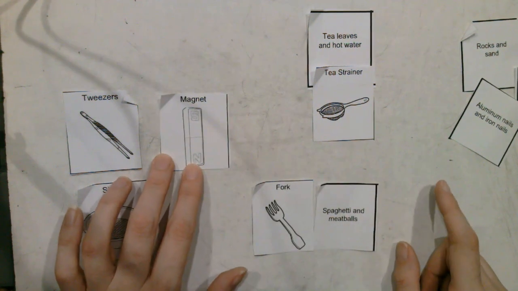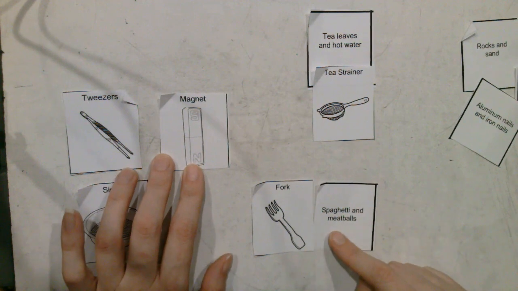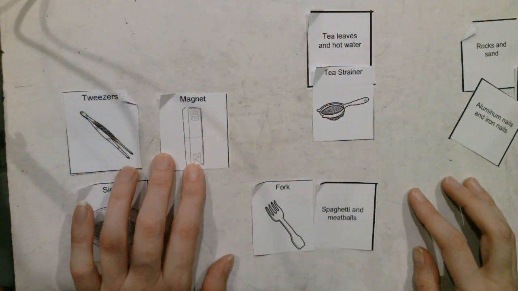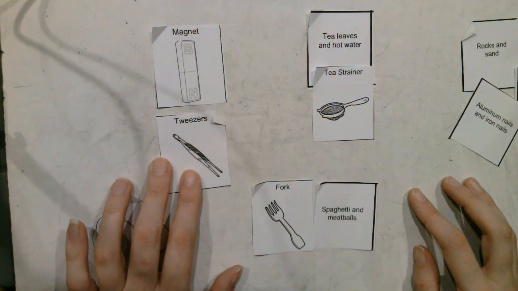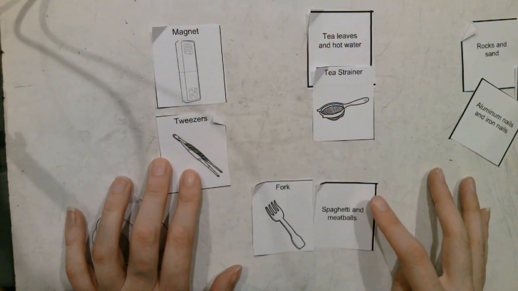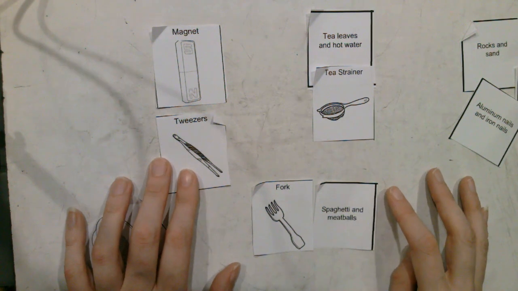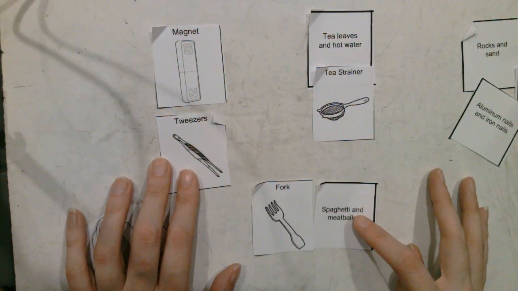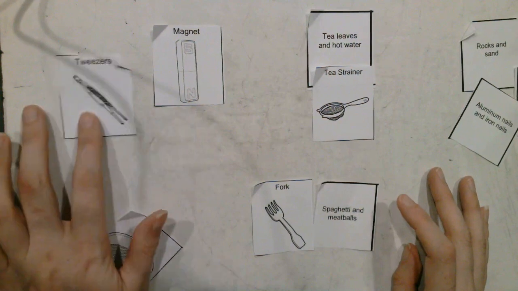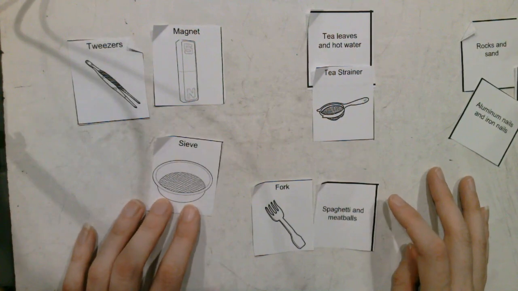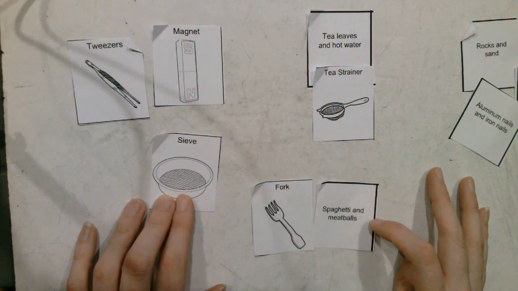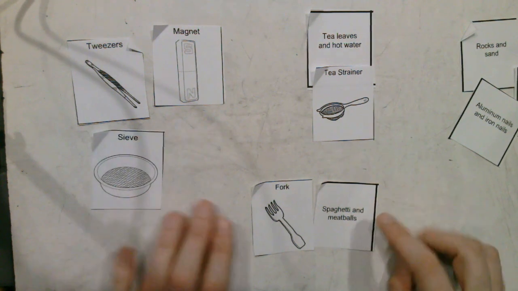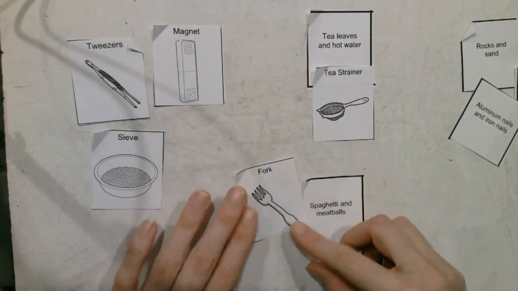The magnet, that wouldn't make sense because a physical property of spaghetti and meatballs is it's not magnetic. That wouldn't be safe to eat. Tweezers would maybe make sense for spaghetti, but it would be hard and take a long time to pick up all those individual noodles, and we could ruin a meatball with a tweezer. And lastly, the sieve. I think this would take a while if we tried to get the spaghetti through, and we're definitely not getting the meatballs through the sieve. So the best match for this one is a fork.